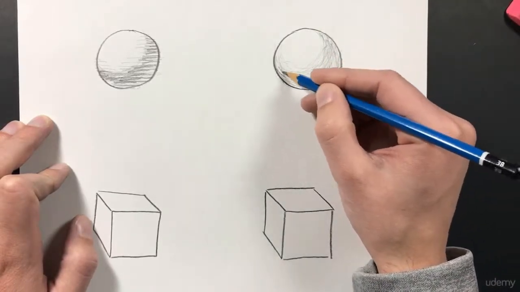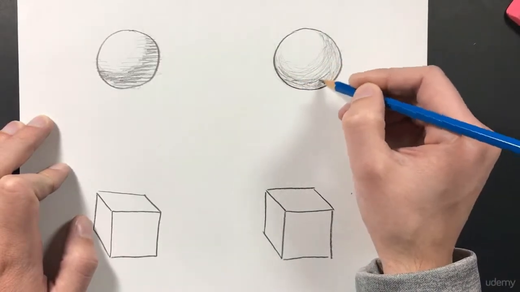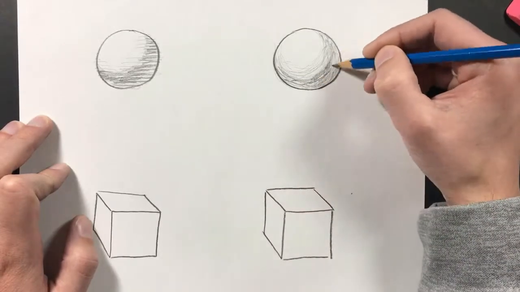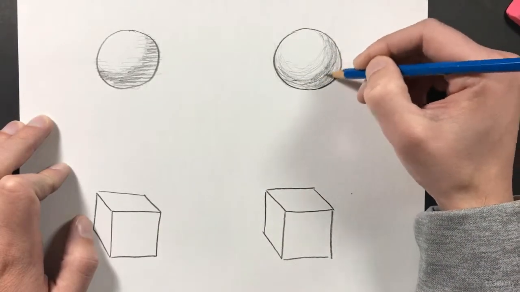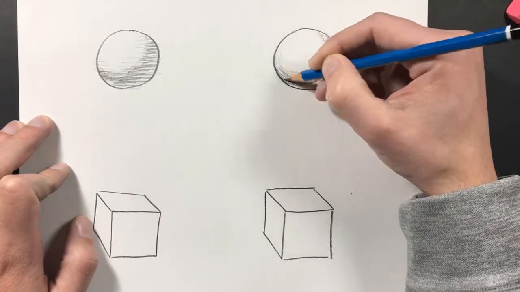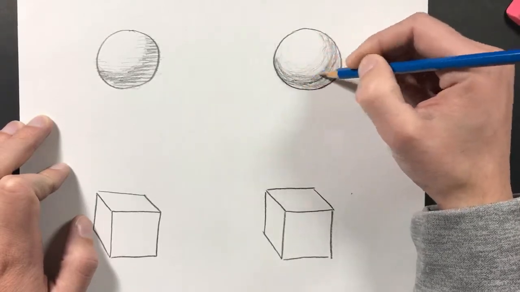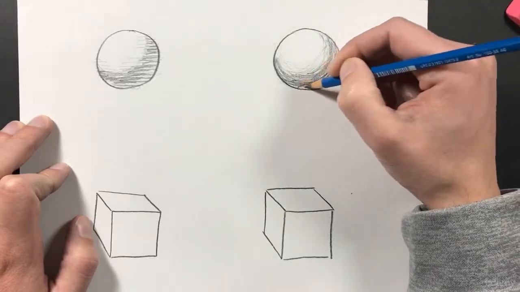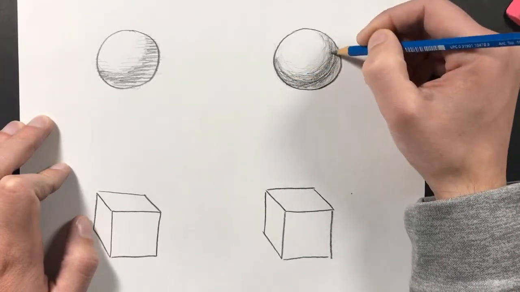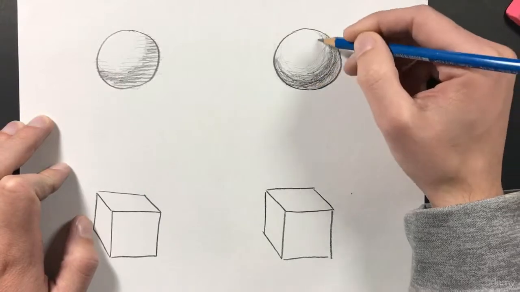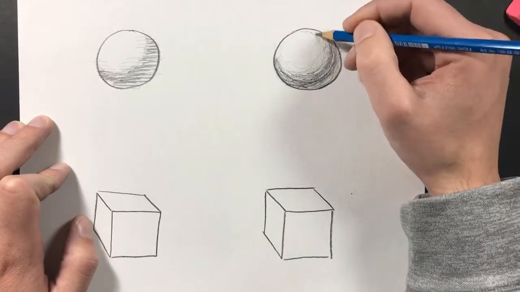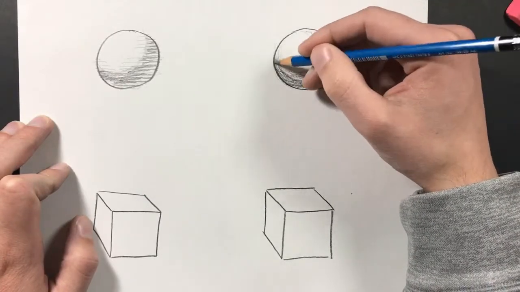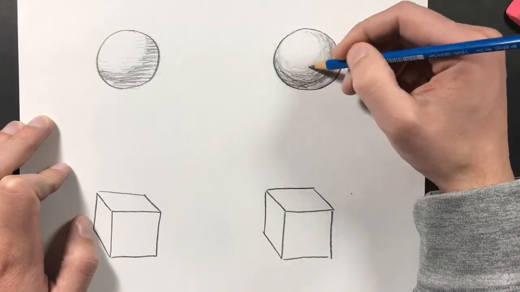Then we can add in that darker area right here in the middle. So the idea is just to stay with the form of your shape.